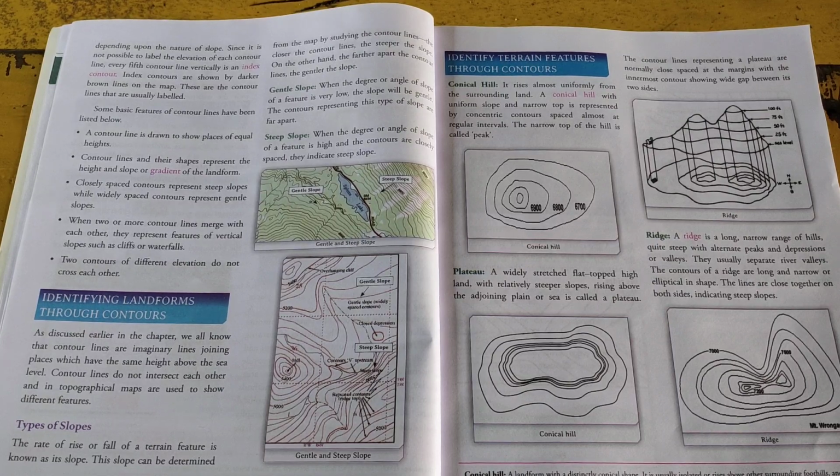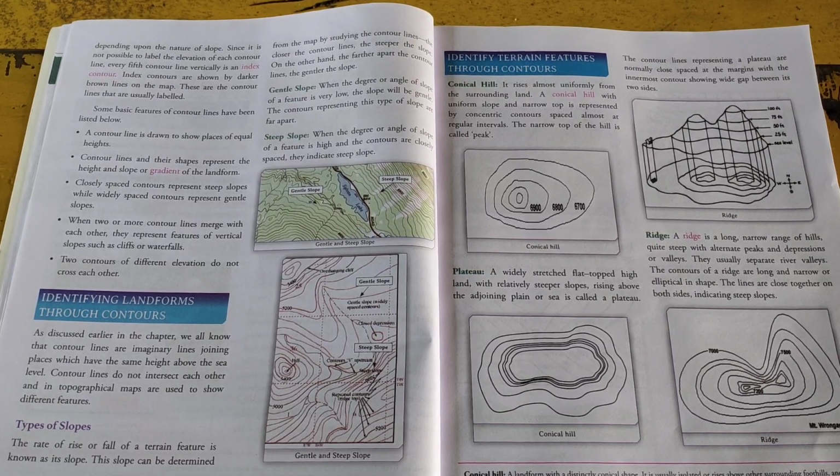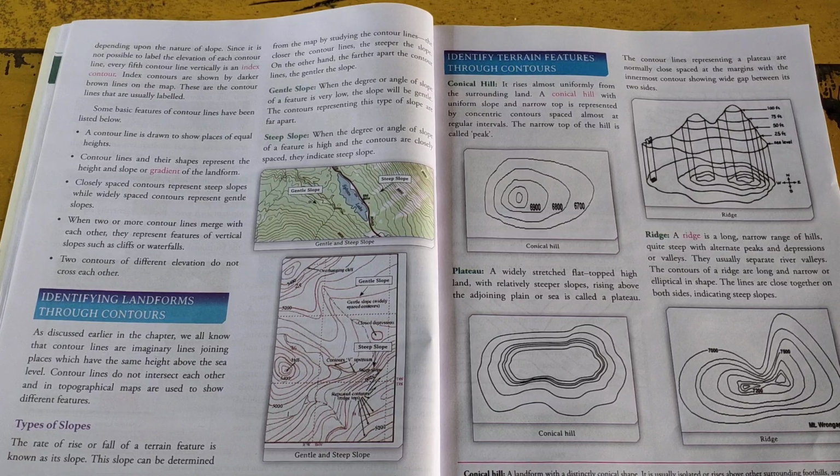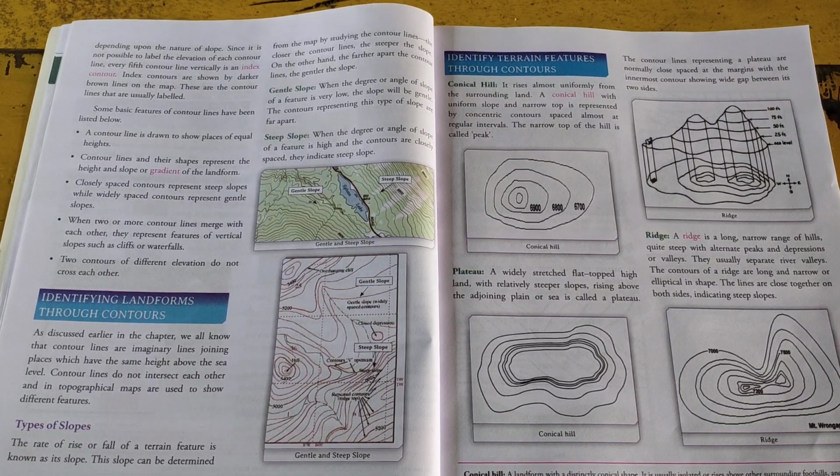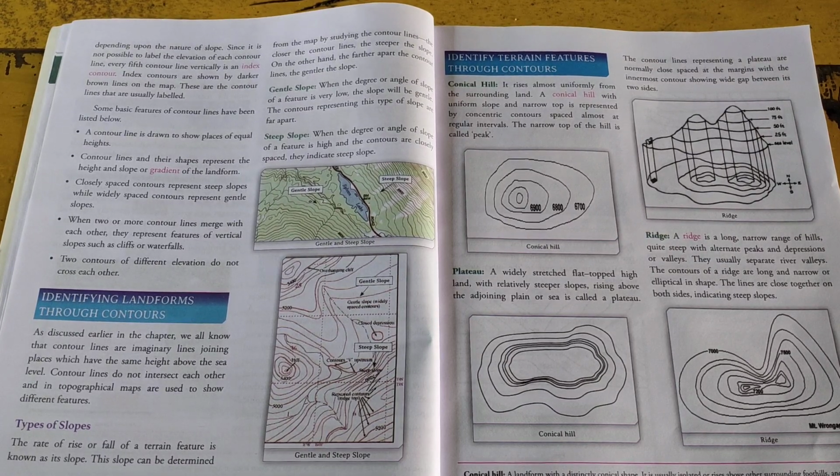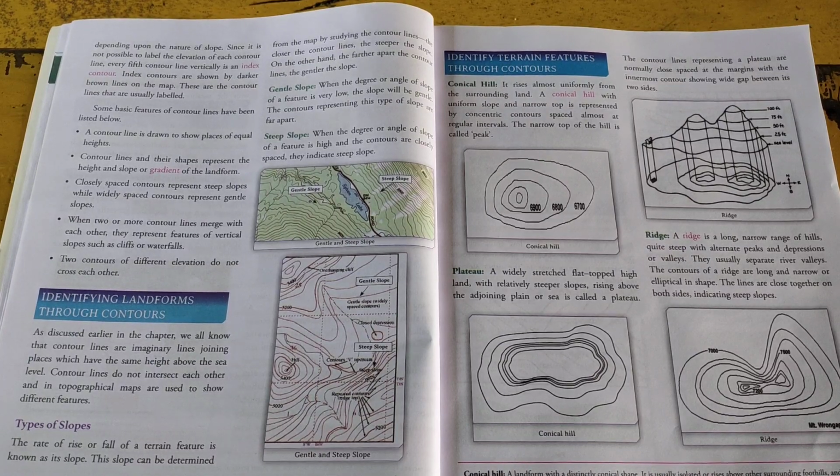Here, the elevation of the land has a lower angle in respect to its base, while steep slopes are represented by contours placed close enough, and the elevation has a greater angle in respect to its base.